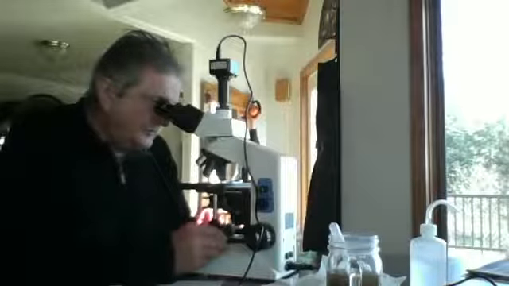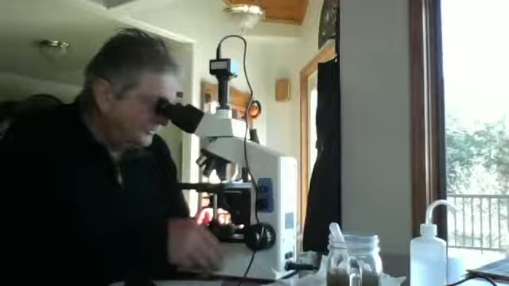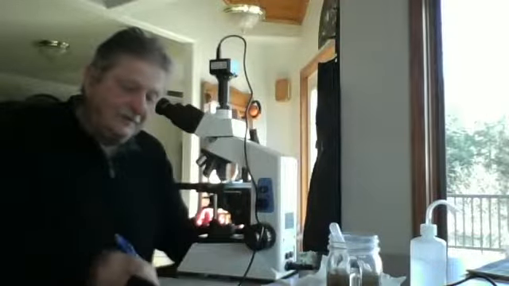And scanning around the edges. 2 flagellates, 3 flagellates, near like a cluster. Wow. Like they're in spring love or something. I'm not sure what to say.